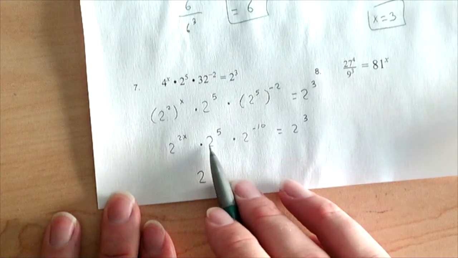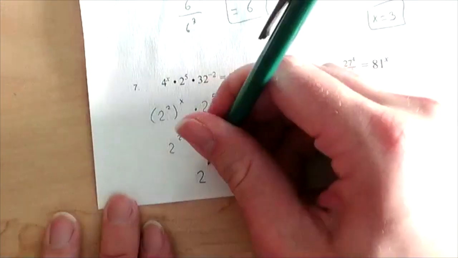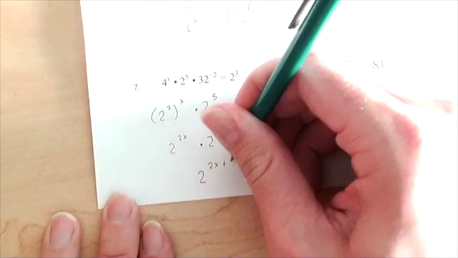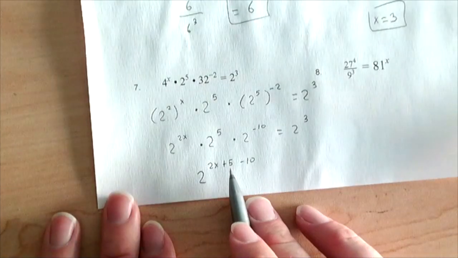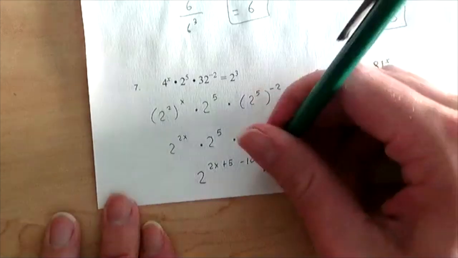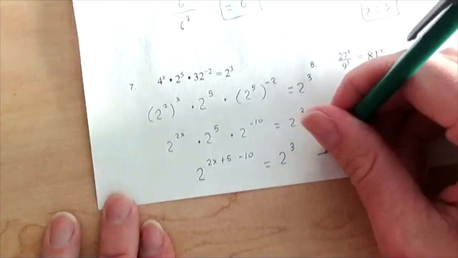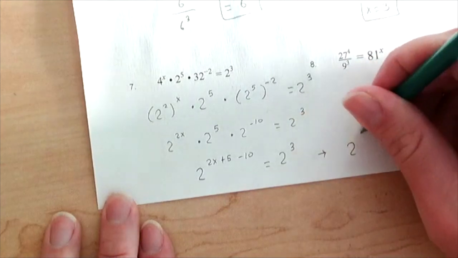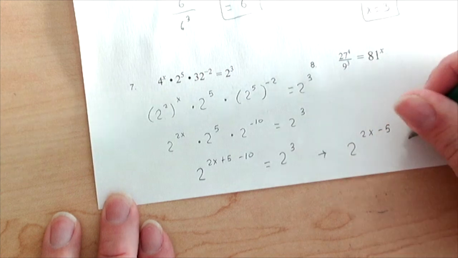The whole point of putting them all as the same base number is that once they have the same base, we can take all of their exponents and add them up, right? So it becomes 2x plus 5 minus 10, which is the same thing as 2 to the 2x minus 5.